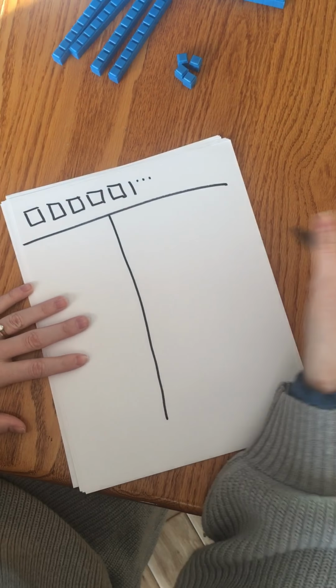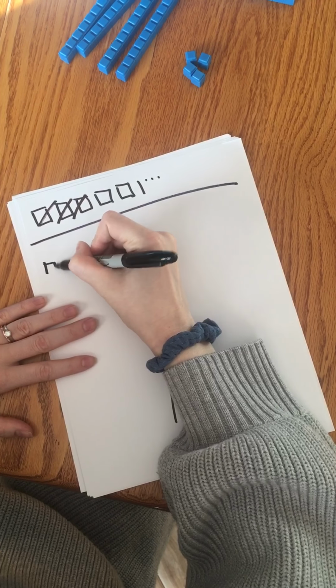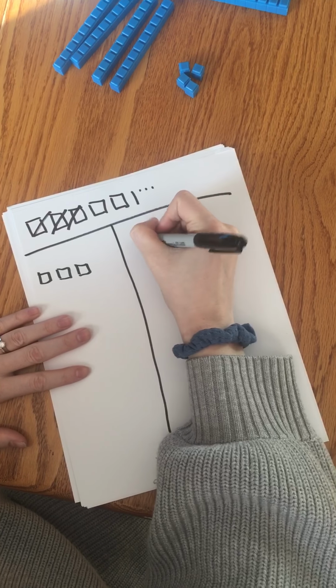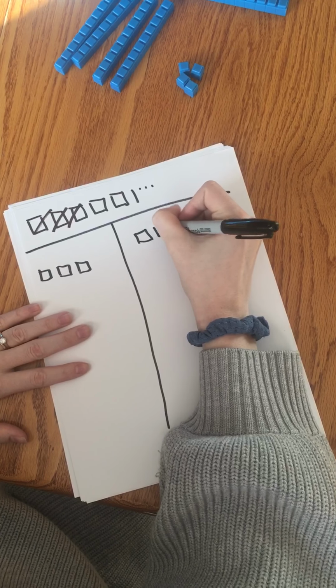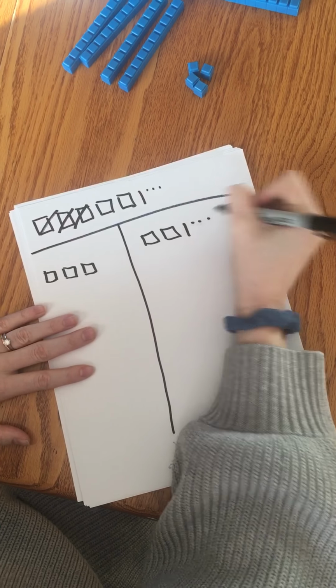First, I subtracted 300. I'll put them to the side here. That left me with 100, 200, 13.